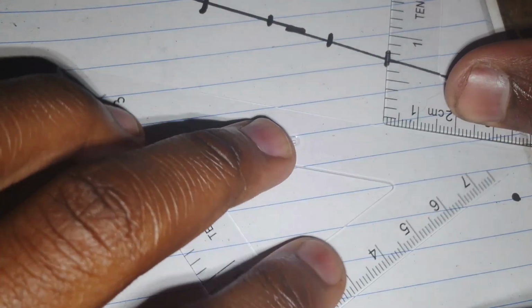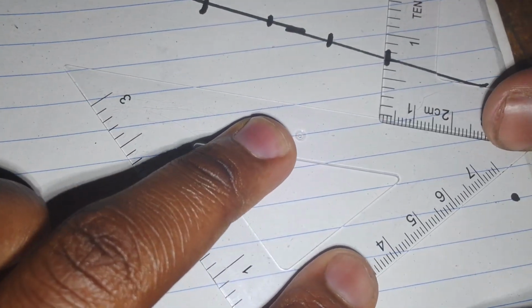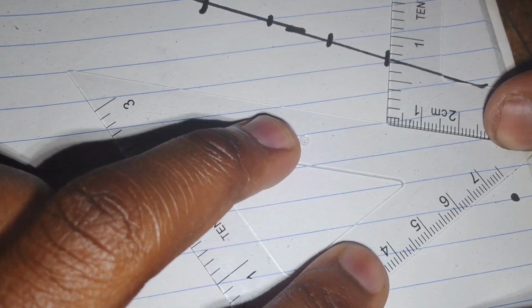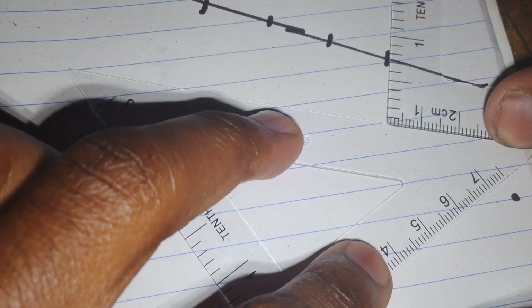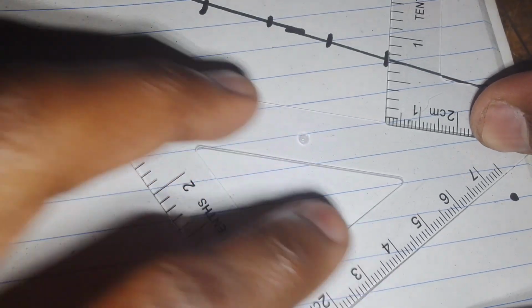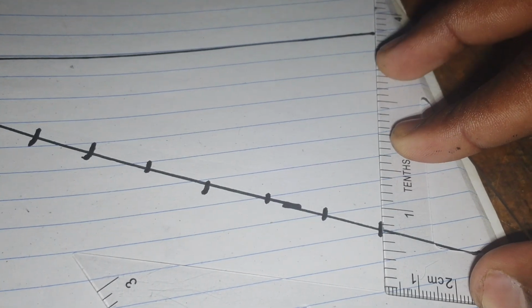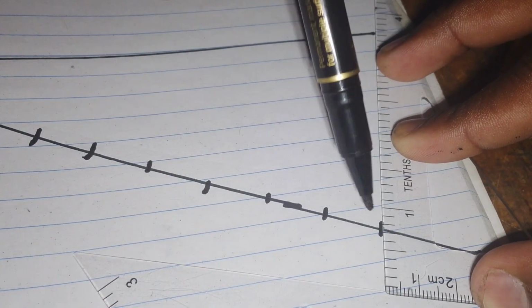Okay, right there, yeah. Then we ensure that it aligns. We leave it there for now. Okay, then we're going to draw our line which goes straight like that. Okay, that's our first one.